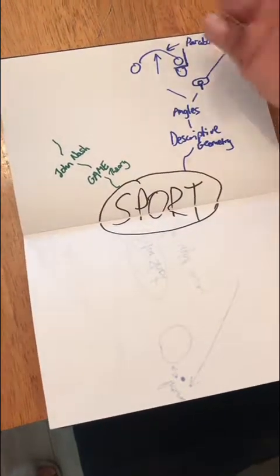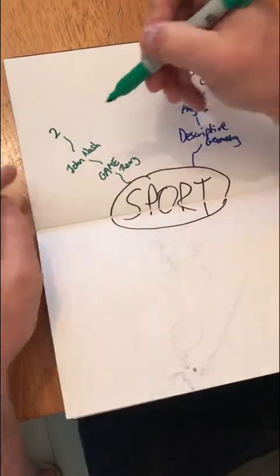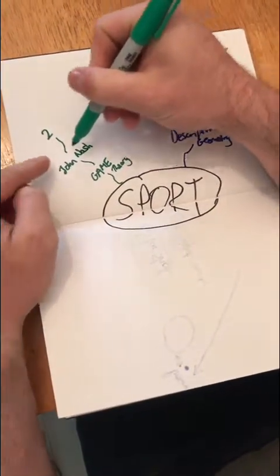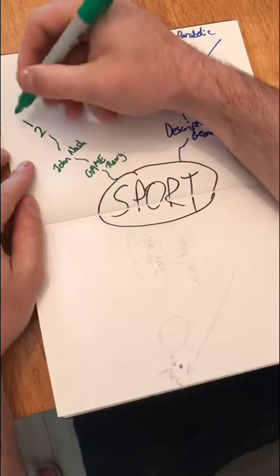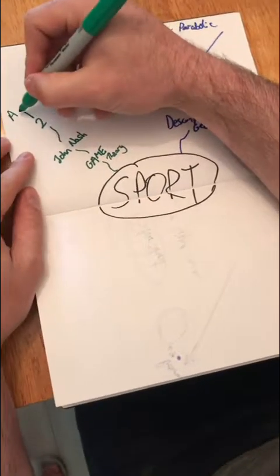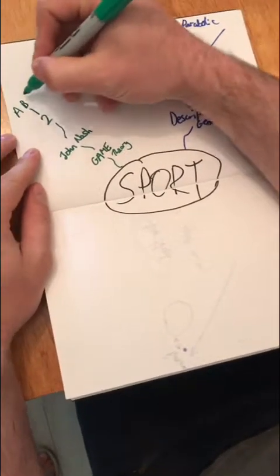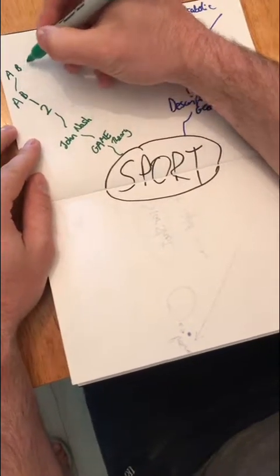Just to say the most basic example, there are two players, person A and person B. There's going to be a situation where person A wins and person B loses completely.